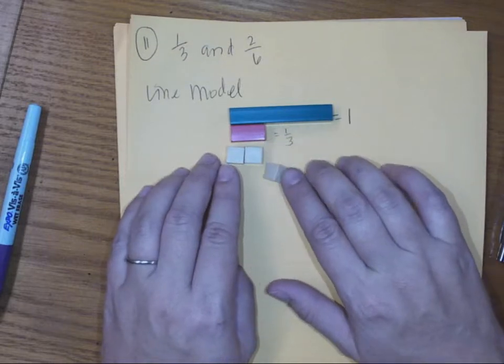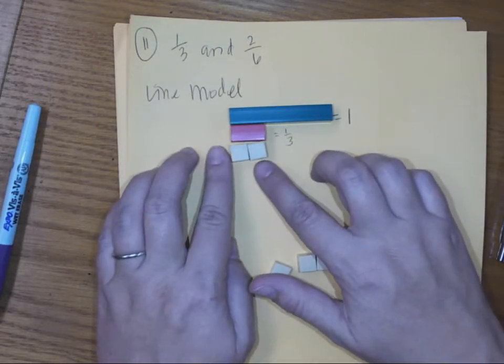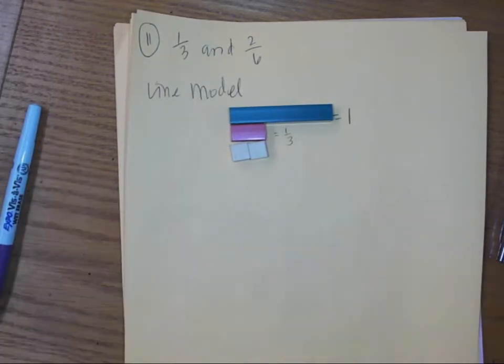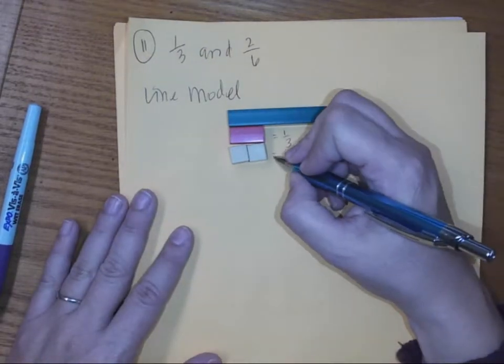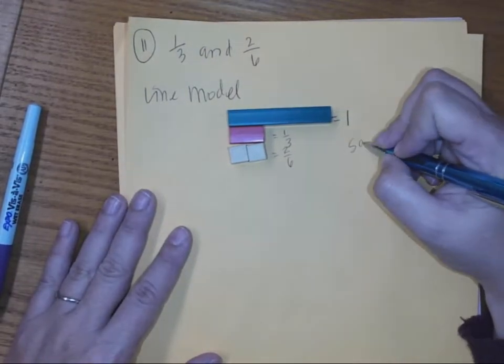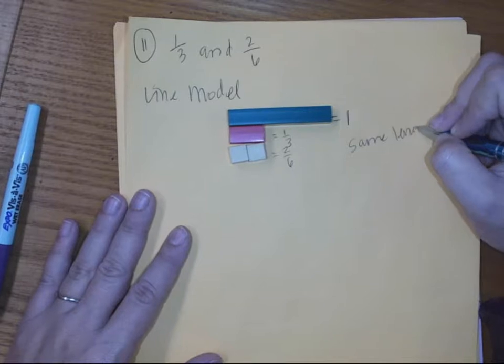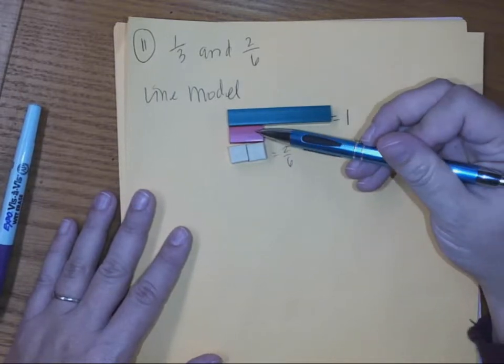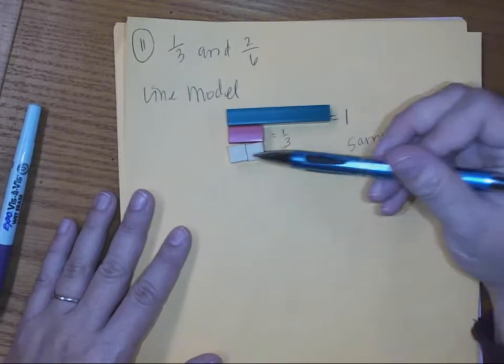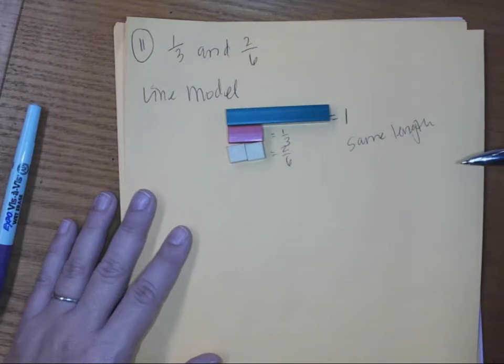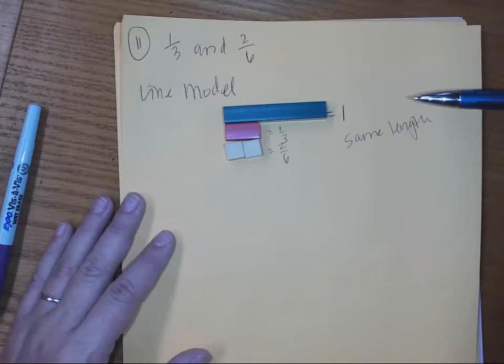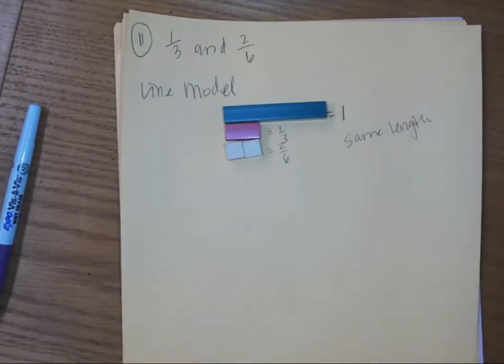So 2 out of 6 would be like that. So this is 2/6, and they have the same length, so they're equivalent fractions. So I showed 1/3 and 2/6 of a whole are the same length, so they're equivalent fractions. Okay, so that's how you would do the line model.